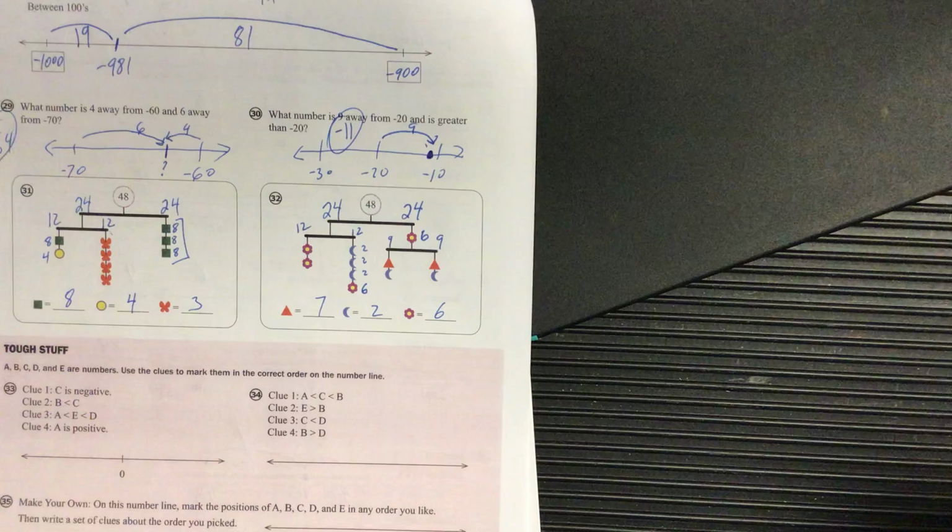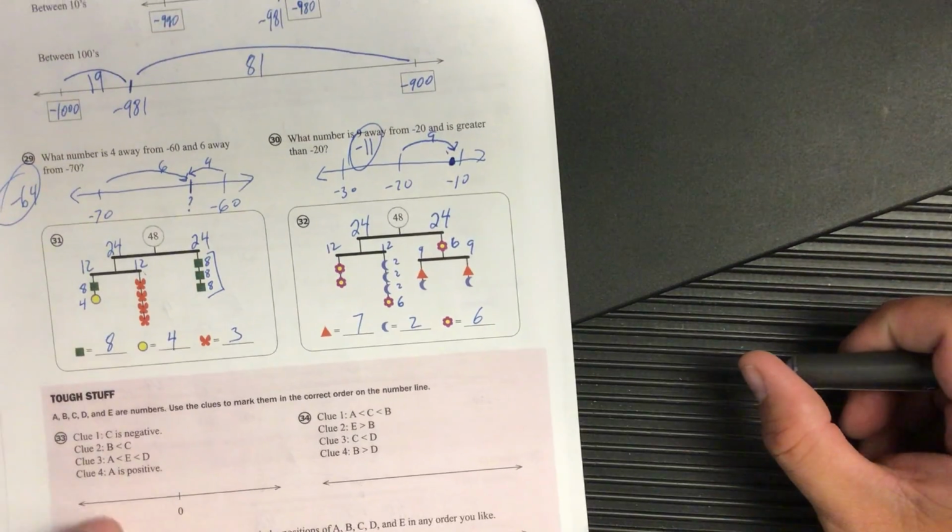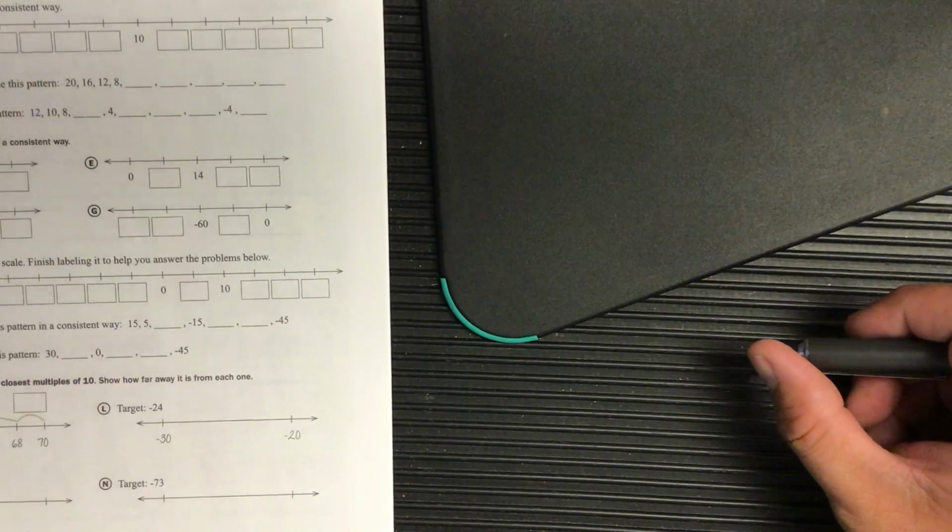That was all review from last unit. I still can't do that stuff. I don't know how. This is what happens when you miss a week of school.